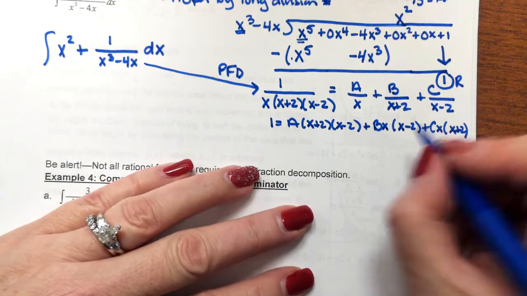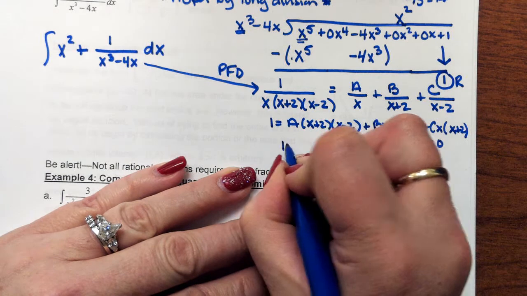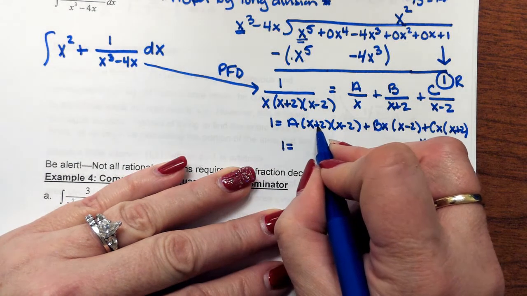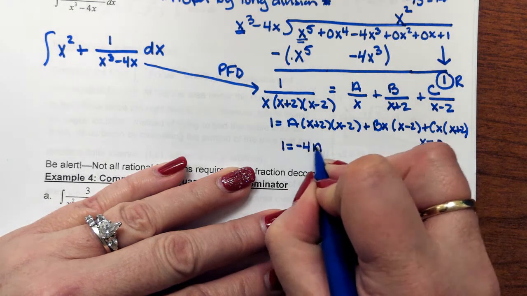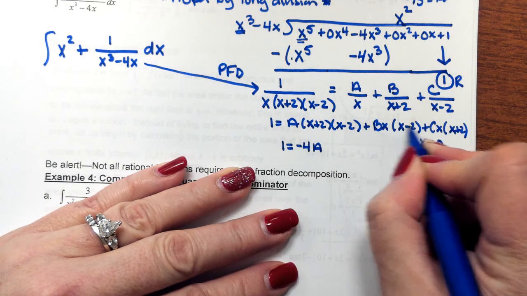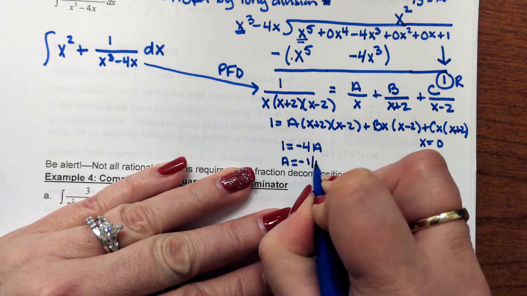So I'm going to start with letting x be equal to 0. So if I plug in 0 for x, I end up with 1 is equal to A times 0 plus 2 is 2 times negative 2, which is a negative 4A. B times 0, that goes to 0. C times 0, that goes to 0. So A is going to be equal to negative 1/4.